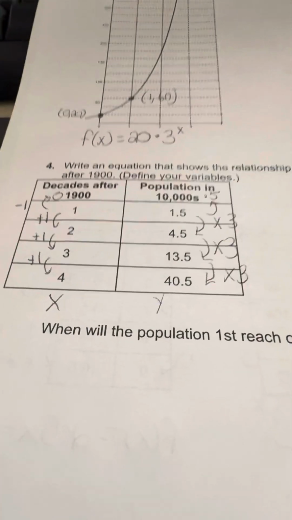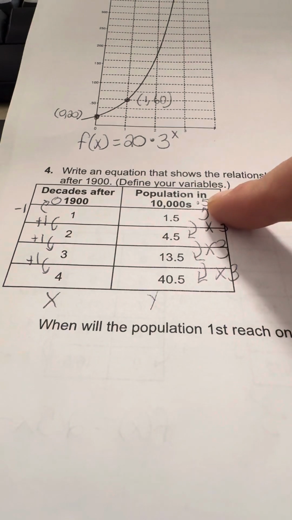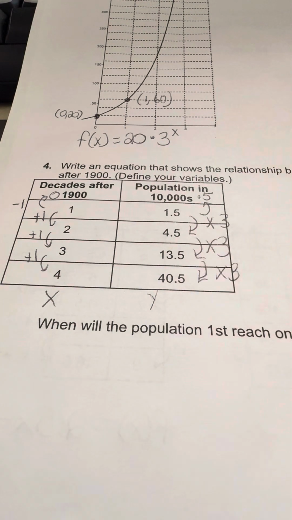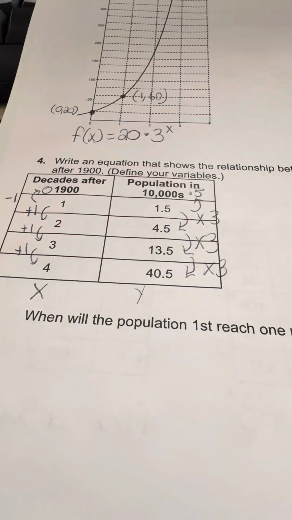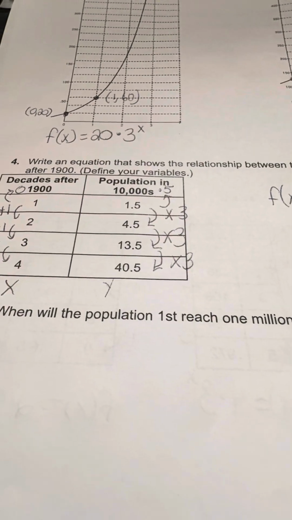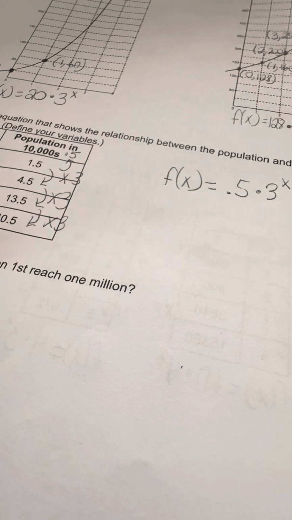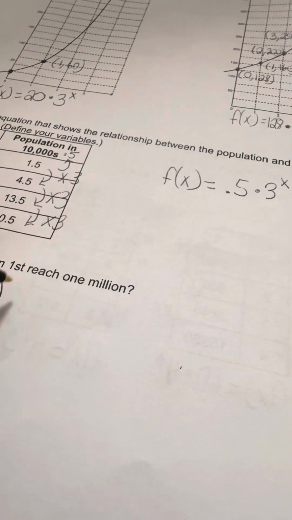x power. Now based off of this information, we do notice that the y values are in 10,000s, so these numbers are adjusted accordingly. We are asked to find out what the population will be when we reach 1 million. We could use this equation and do a little guess and check work if we wanted to, but I'm going to show you how to do this a little more efficiently.